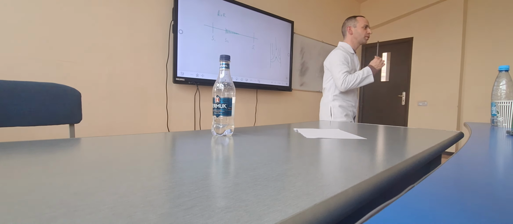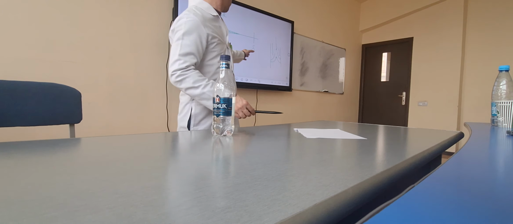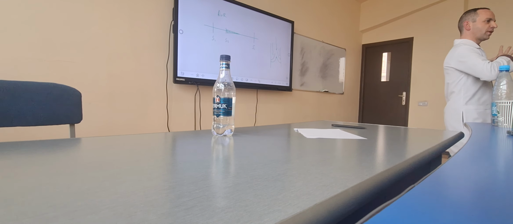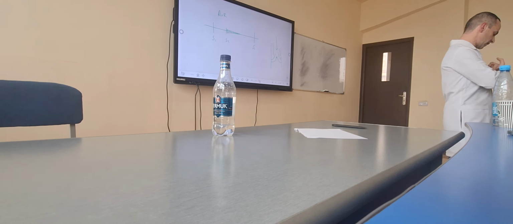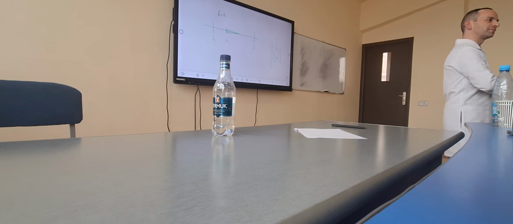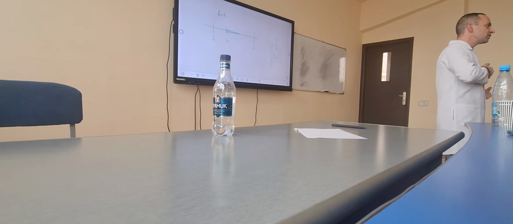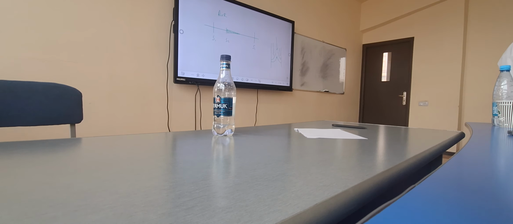Here, for what was Erb's point used? I'm afraid to go back so much, many slides. Here was the aortic valve area. Here is the apex. Regurgitated flow is like this. Erb's point is somewhere here, third or fourth, at the left sternal border. So this turbulence is even more severe here. Maybe over the aortic valve area you will not hear it, but over Erb's point you may hear it better.